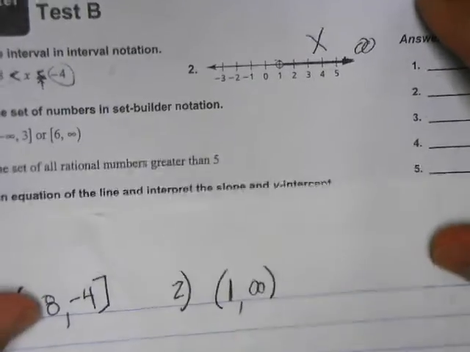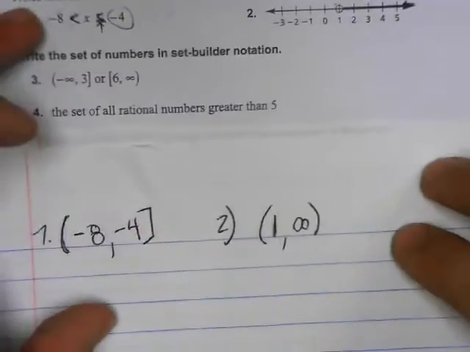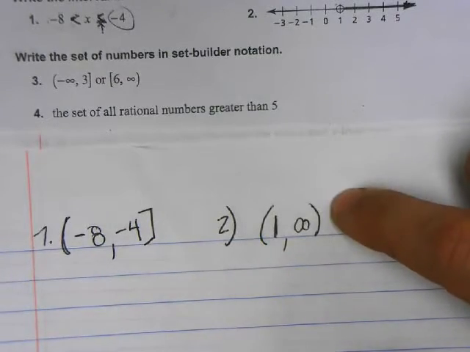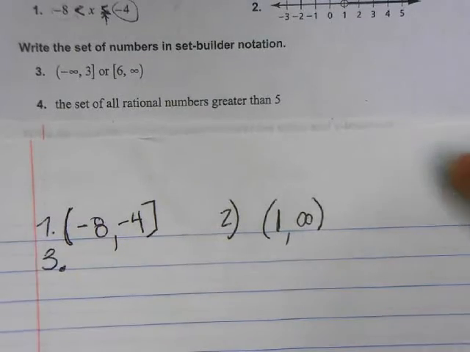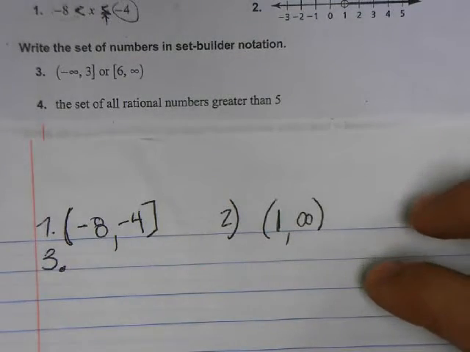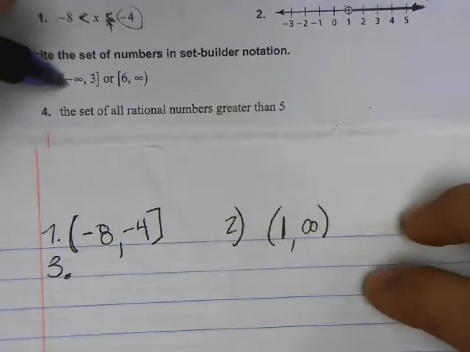If you need to go to set builder notation next, that's just this backwards. So number 3, in set builder, you're going to go from -infinity to +3.